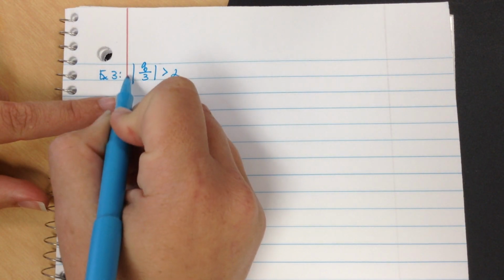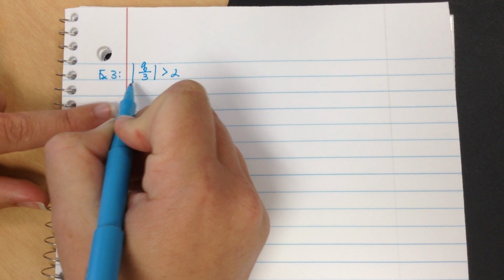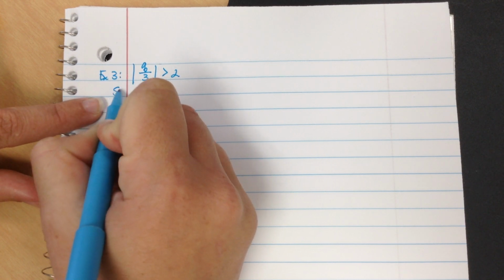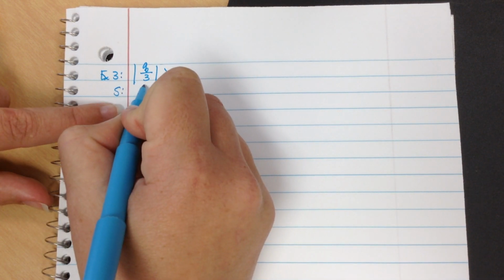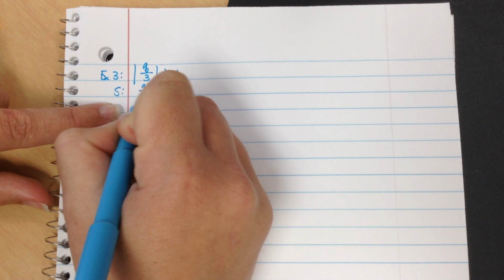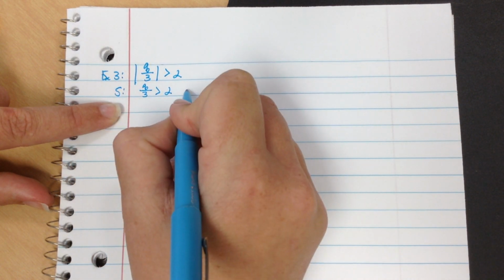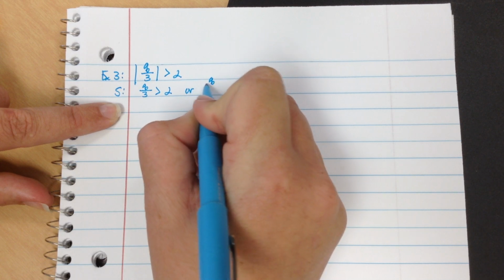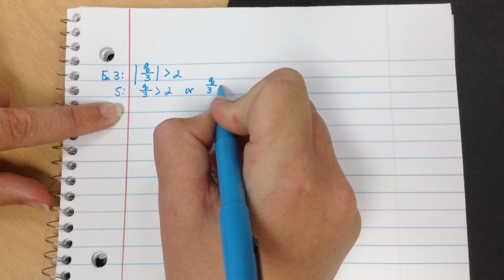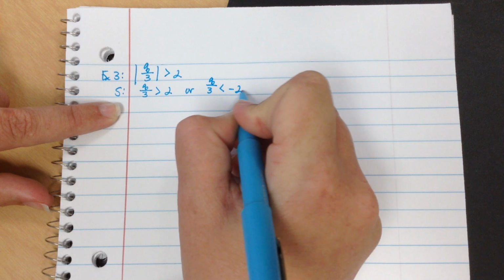Isolate: absolute value bars are already by themselves. I'm good. I can move on to the separate stage. Separate: I've got q over 3 is greater than 2, or q over 3 is, flip the sign, less than -2.